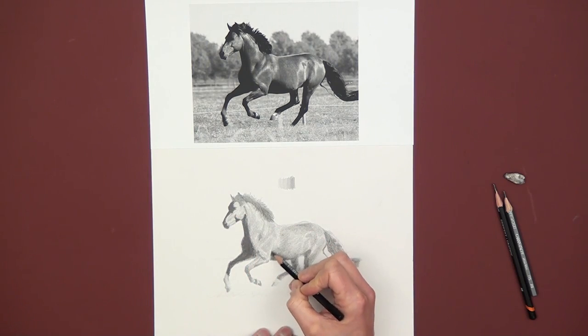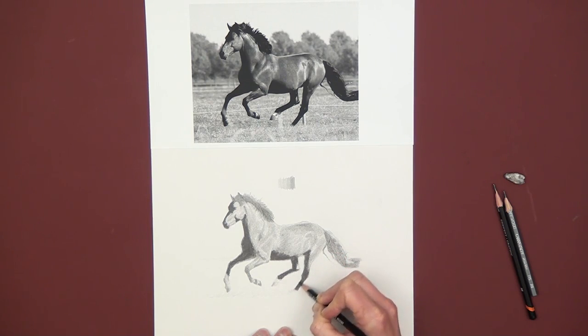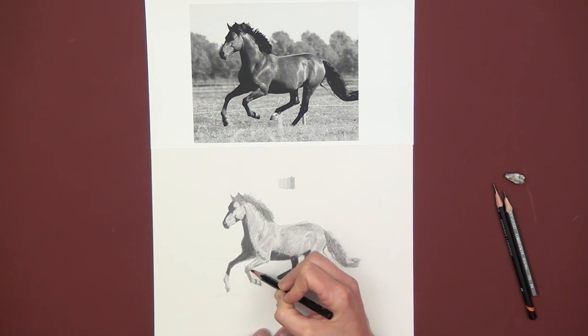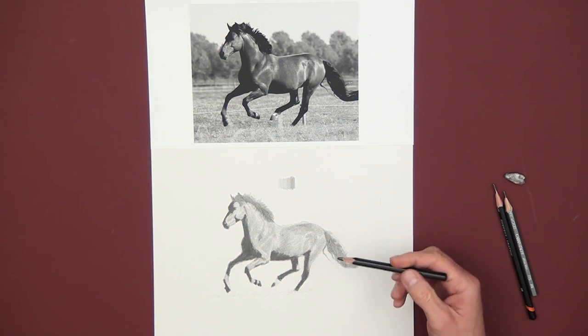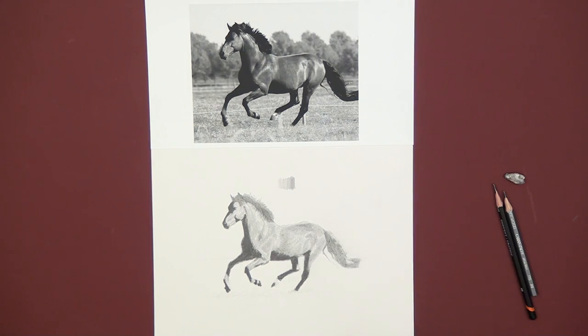And then let's look at the form shadow underneath the horse's stomach. Some on this front leg. And then the next thing I'm going to do is just bring up the value of the tail and the mane.